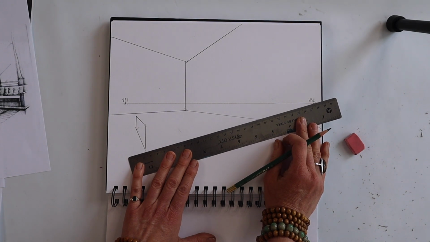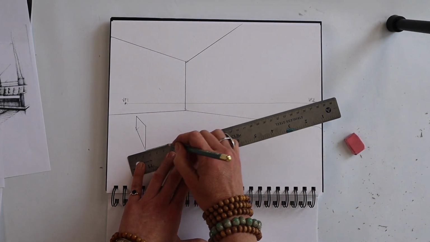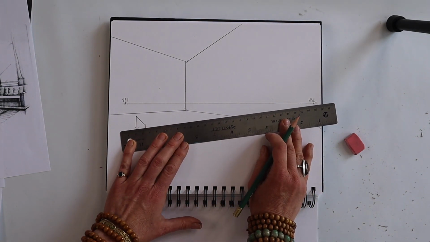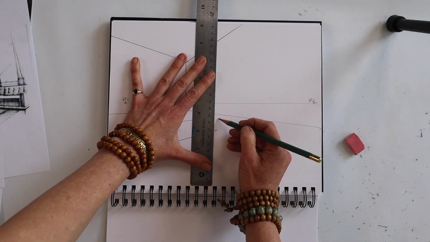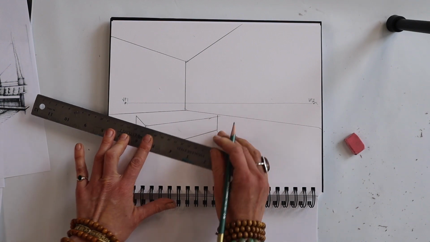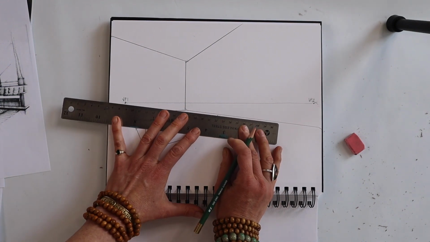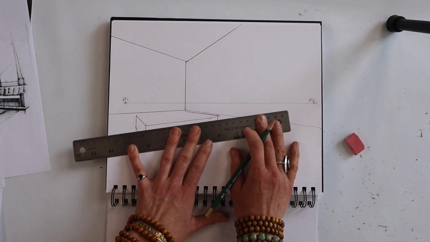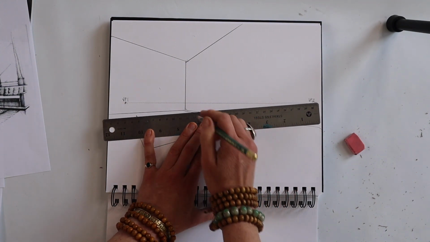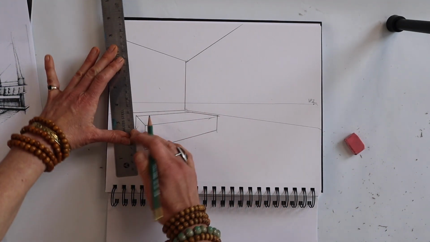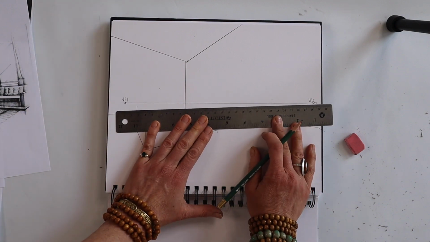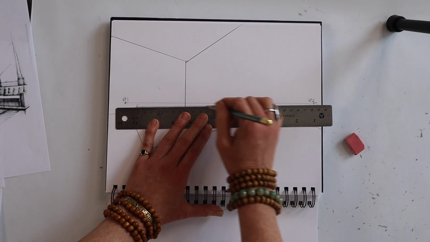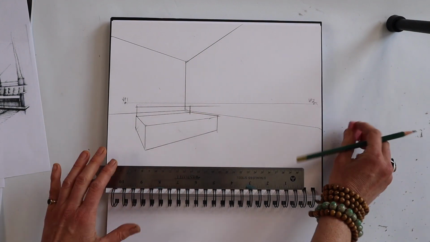So here is a box for the shape of the couch. Like so, and then the back of the couch as well will go to vanishing point number 2, and this line will be vertical.